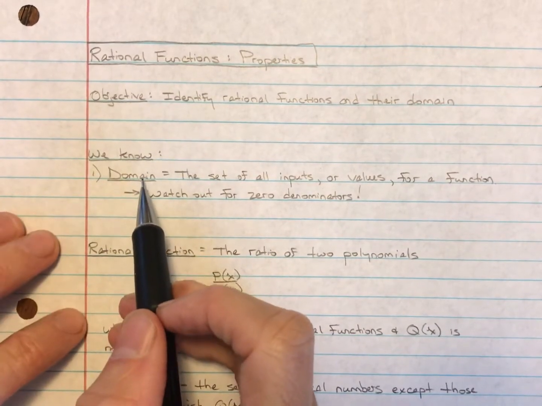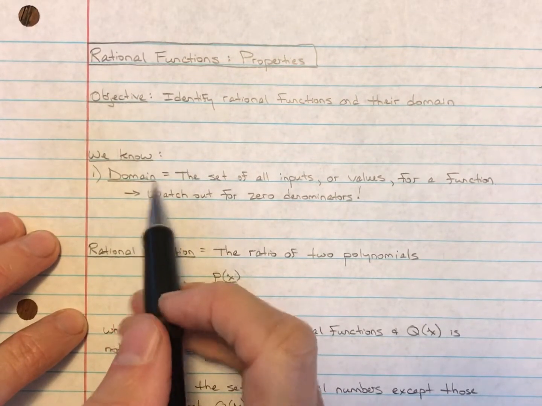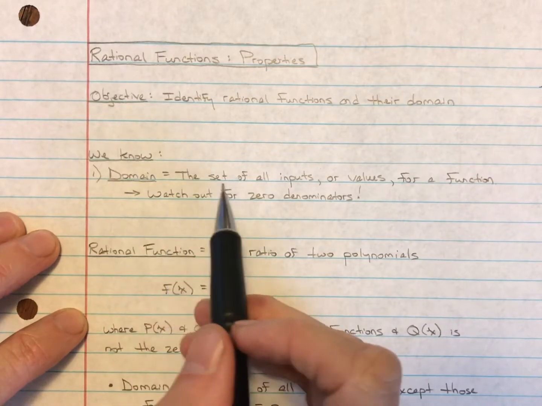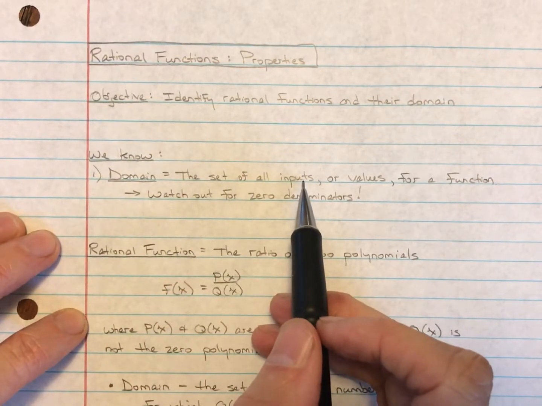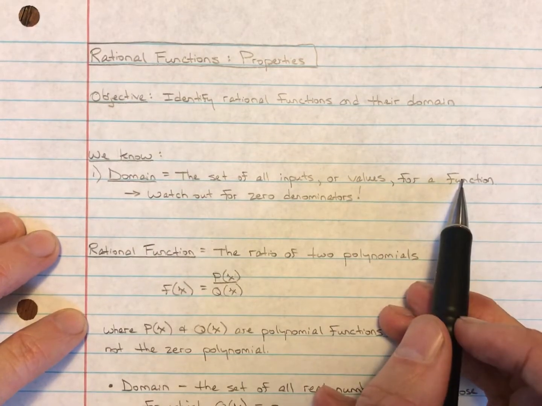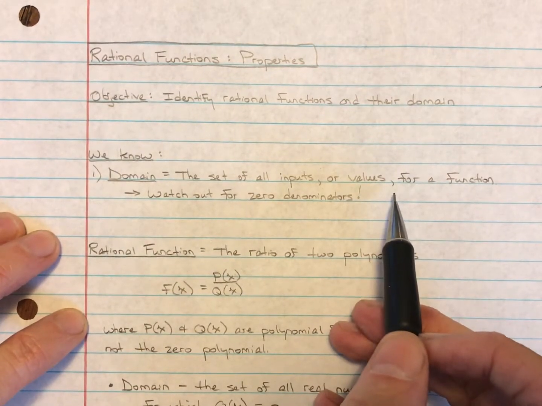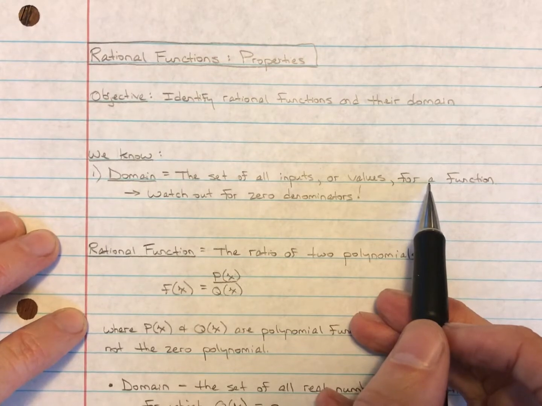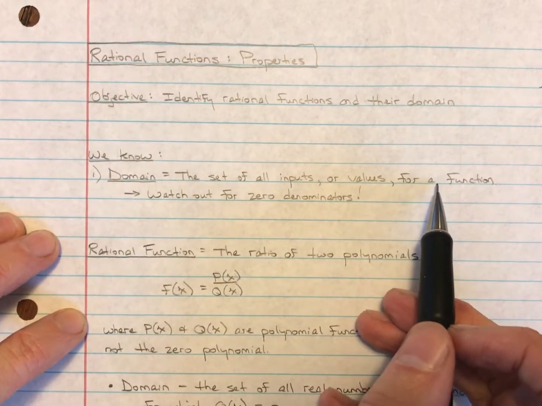Well, we know what domain is when it comes to a function. The domain is the set of all inputs, the set of all values for a function, those that work, those that can go into the function and give you an output.